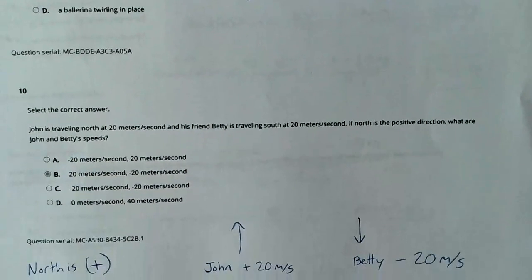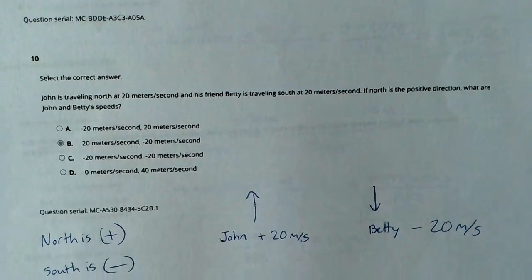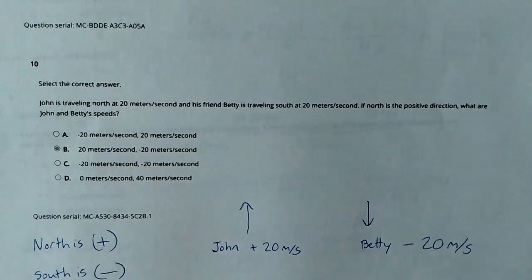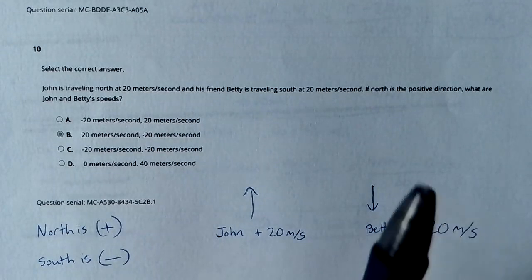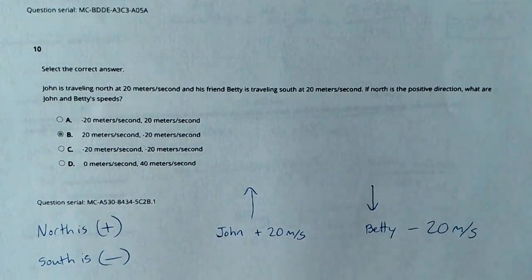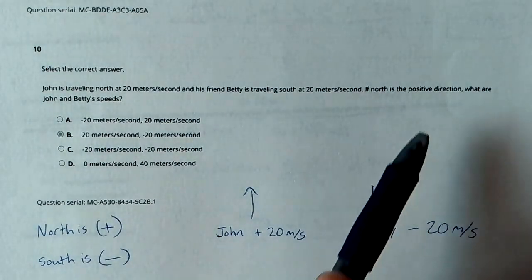And lastly, here's number 10. John is traveling north at 20 meters per second, and his friend Betty is traveling south at 20 meters per second. If north is the positive direction and south would be negative, if going north is positive, going the opposite way is negative.